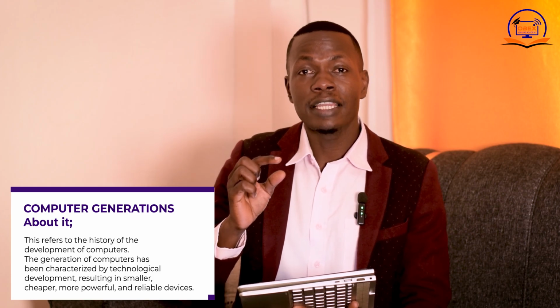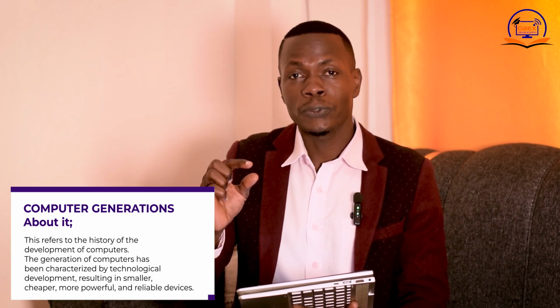And we want to talk about generations. Computer generations. And there is one fascinating thing about computers. They have been developing in stages, and that is what we are calling generations. Like the first computer that we had in existence didn't actually look like the computer that you have on the desk or the computers that we normally see.